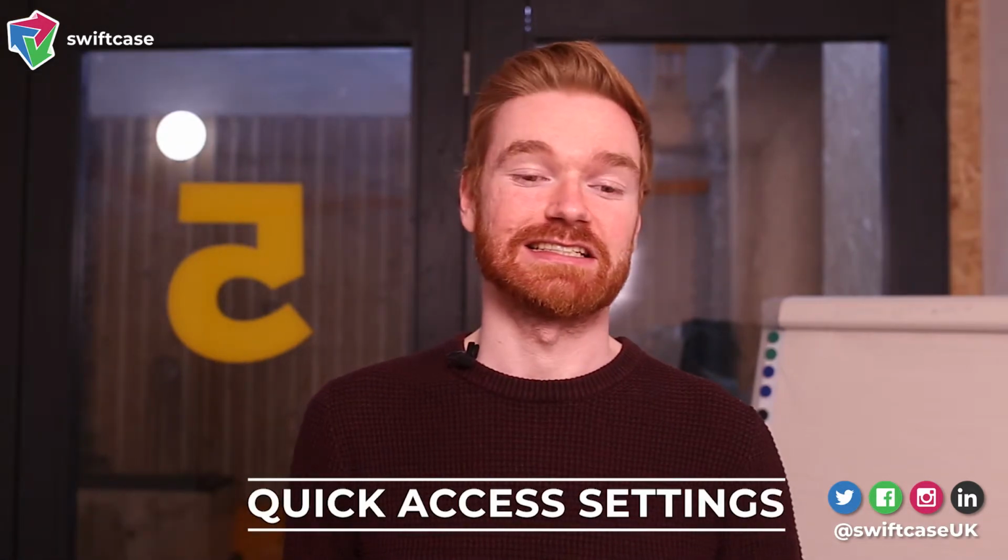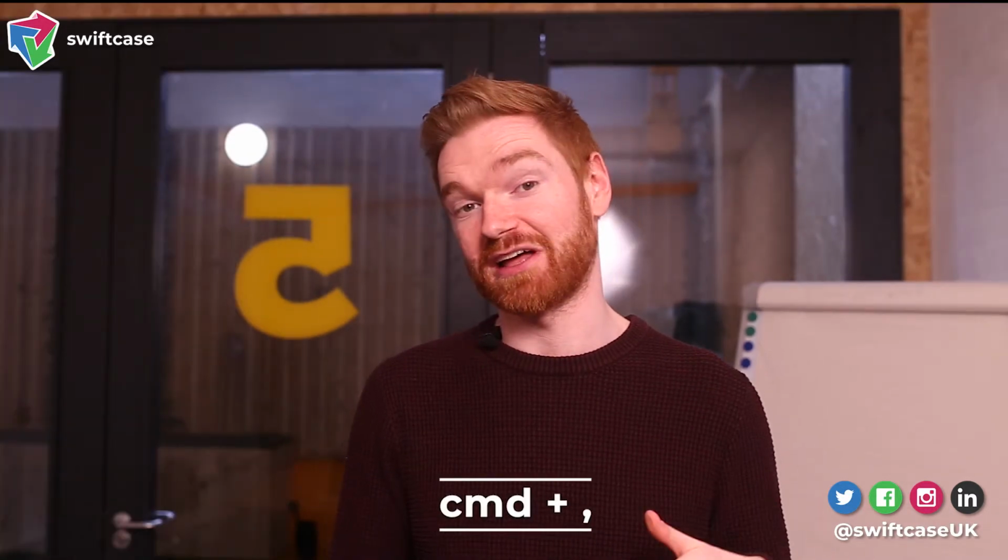Quick access settings. This is just Command and comma. So if you need to change the settings for the app that you're on really quickly, this tends to be the keyboard shortcut that takes you straight to the preferences, the options and so on for that particular app. Really handy rather than going to File, Preferences, or whatever the other crazy ways of getting to those things are.